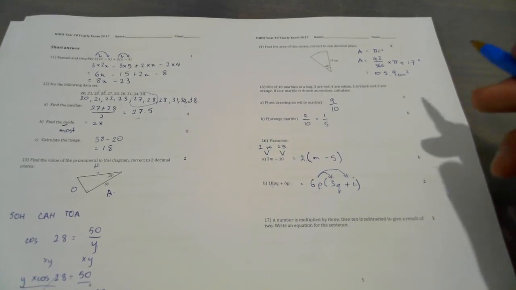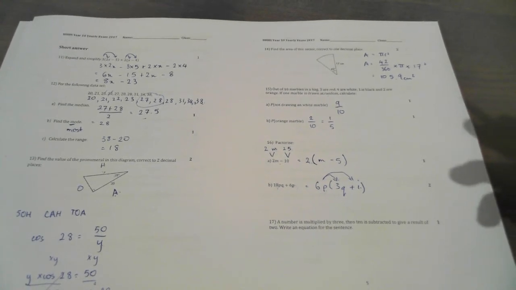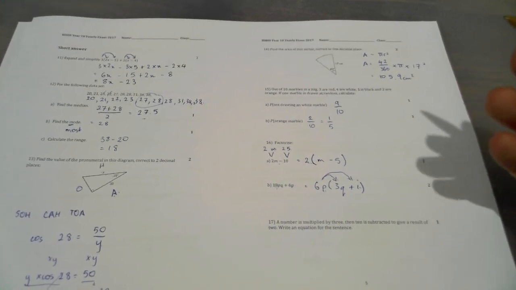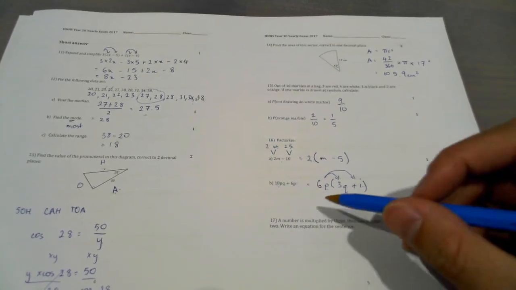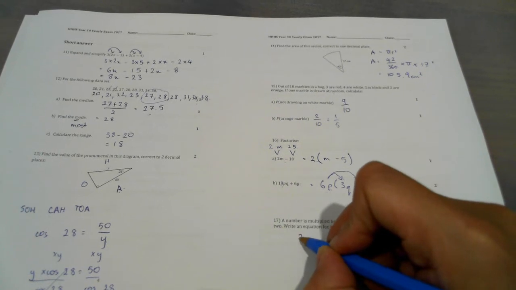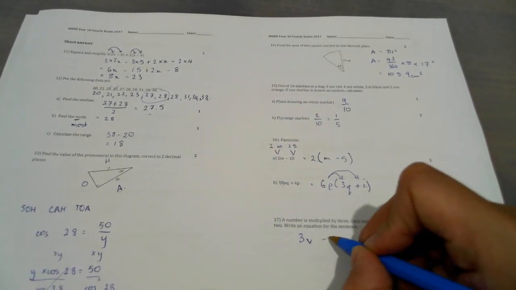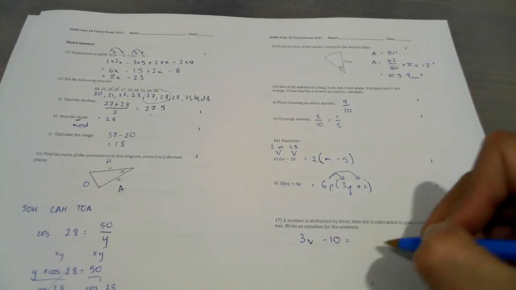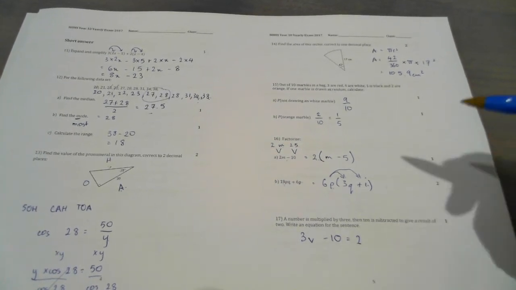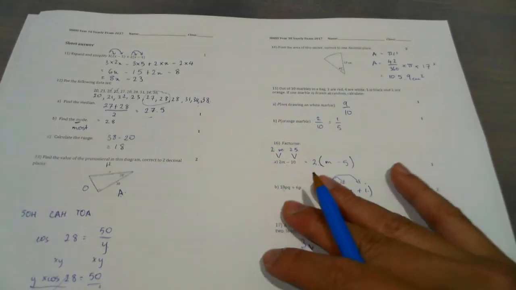A number is multiplied by 3, then 10 is subtracted to give a result of 2. Write an equation. So my number can be any number, so it can be represented with any letter. We can use the letter V if we wanted to. A number is multiplied by 3, so 3V. Then 10 is subtracted, so take away 10, I get a result of 2. The question just wants us to write an equation, not to solve it. We've written an equation. That's it.